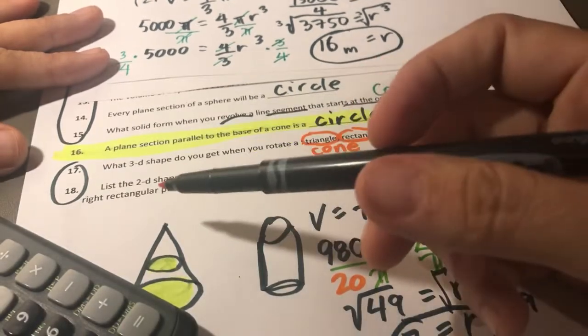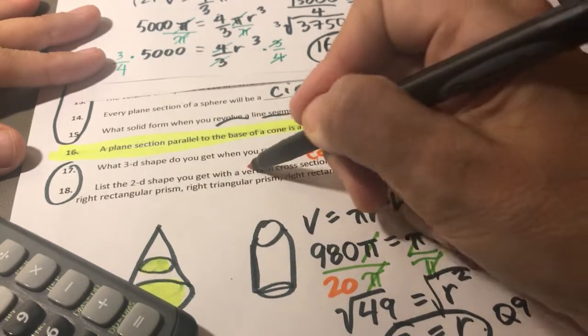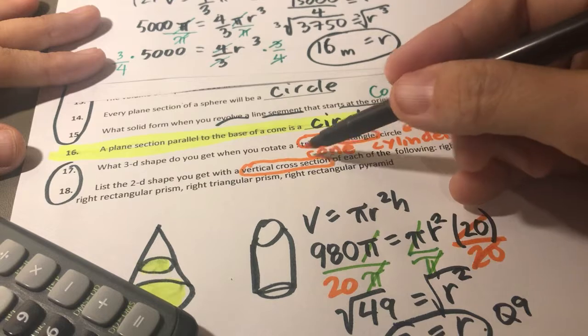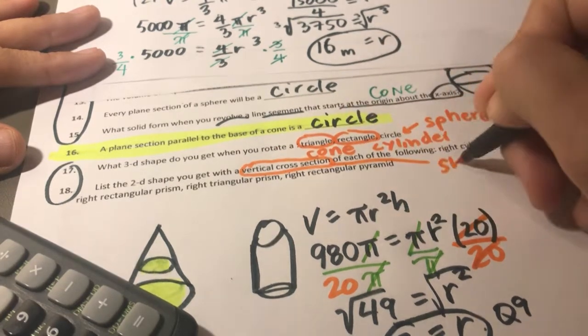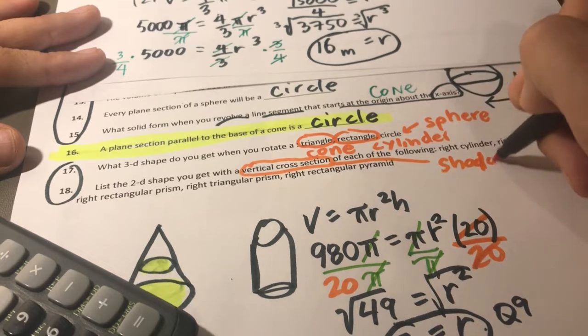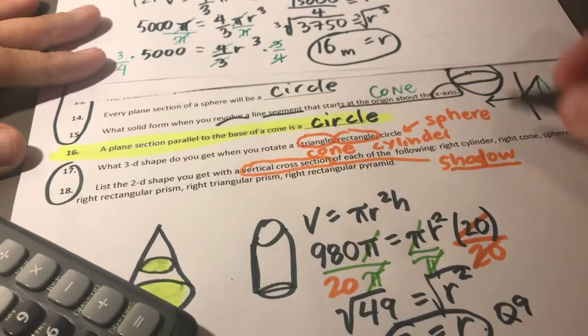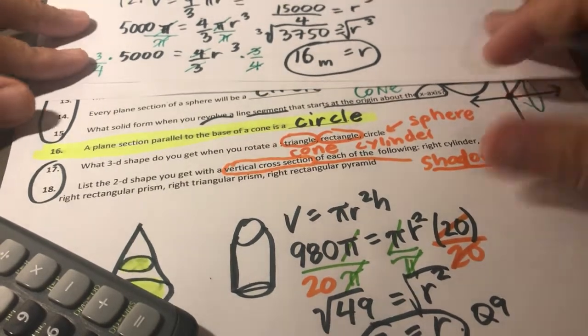Now, last question. It says, list the 2D shape you get with a vertical cross section. So this is right off of our notes. What do you get with a vertical cross section? Our notes said that shadow puppets help us picture vertical cross sections.